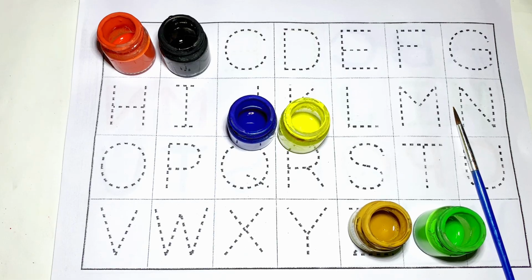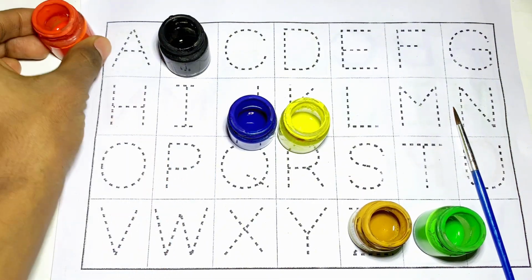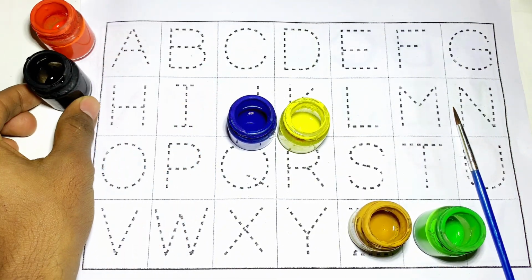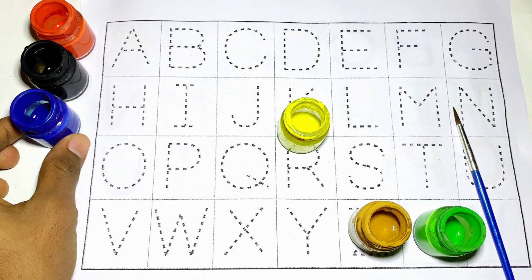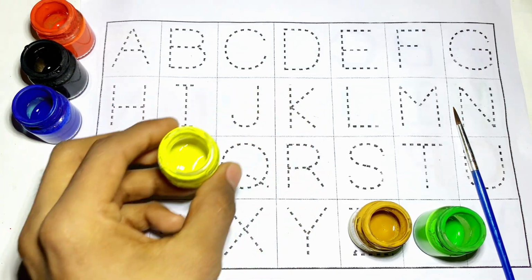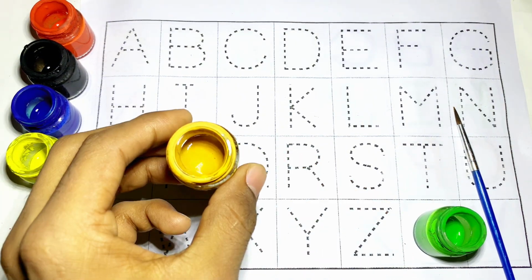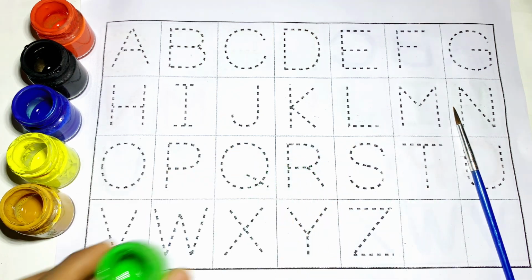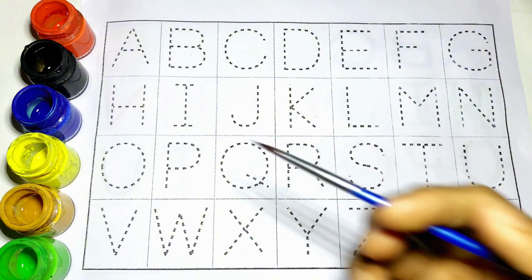Today we learn capital letters, alphabets A to Z. Kids, class name. Red color, red color. Black color, black color. Blue color, blue color. Yellow color, yellow color. Green color, green color. Kids, now coloring alphabets A to Z.